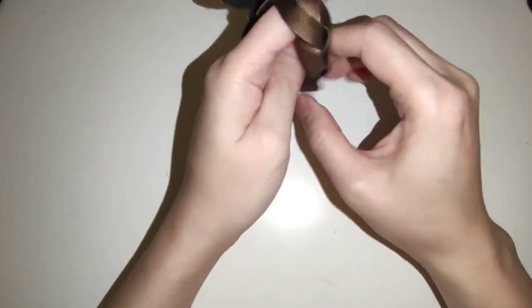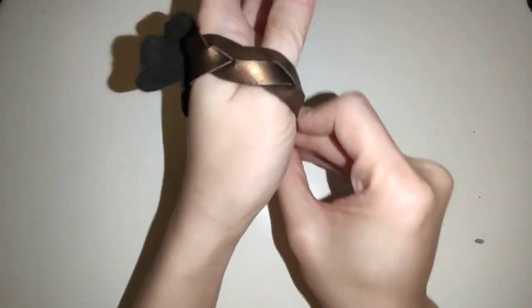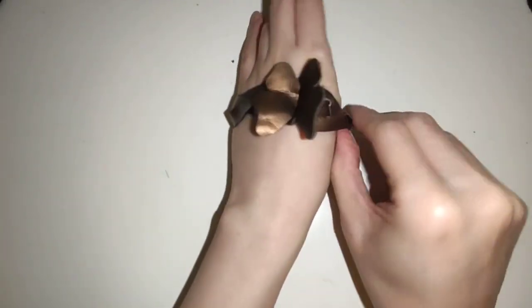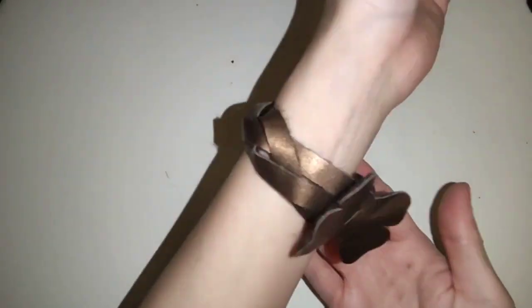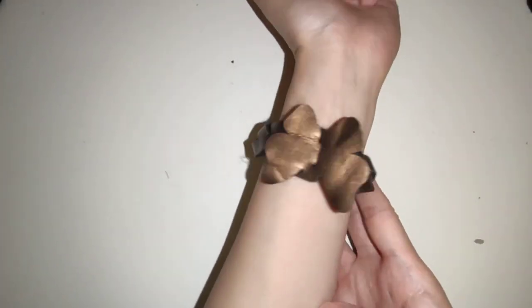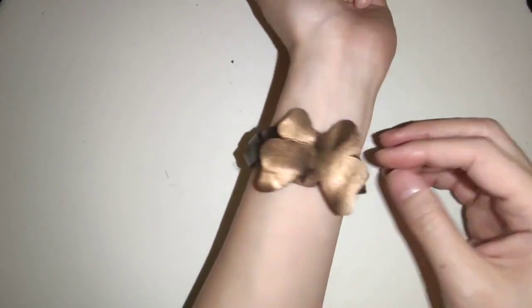But this is good too. That's the butterfly closure impossible bracelet. That's it.